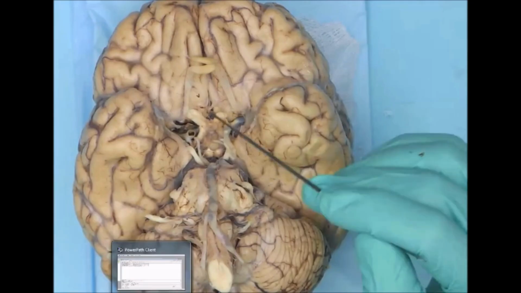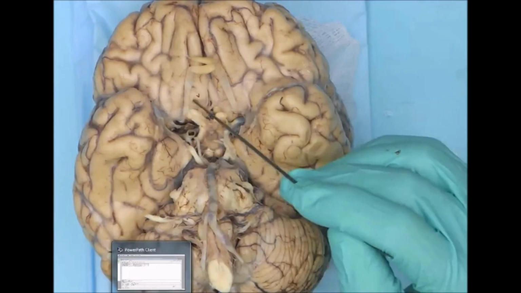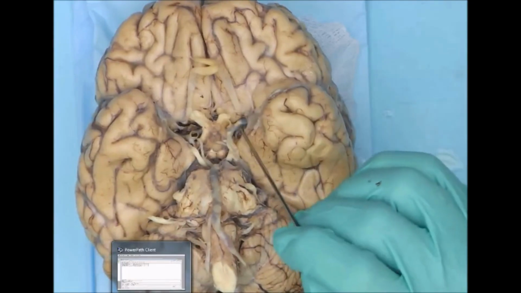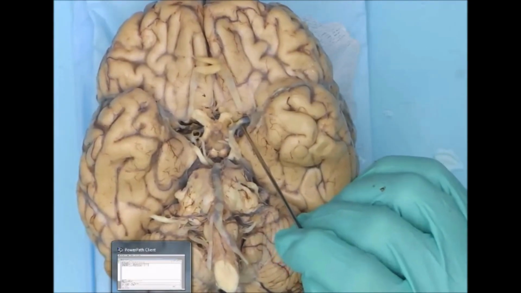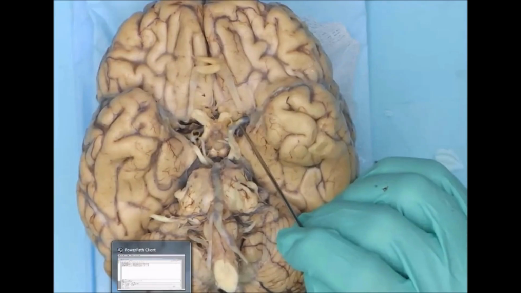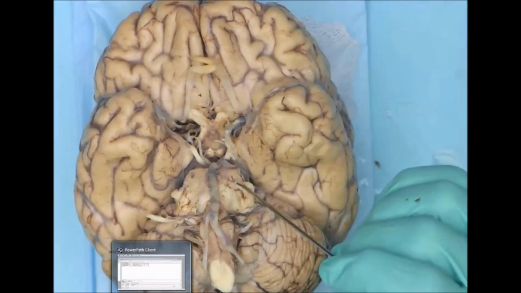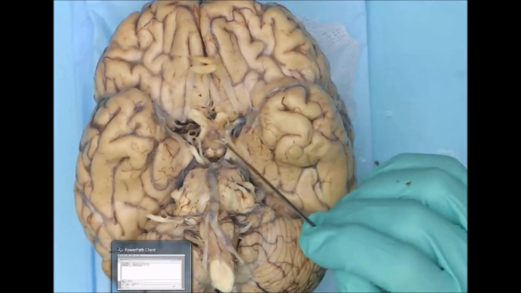So now I'm going to continue to dissect out the circle of Willis. If you look right here, there's a little bit of discoloration, which is maybe a little bit of early atherosclerosis. So I'll come back in a minute with this dissected out and we'll continue.